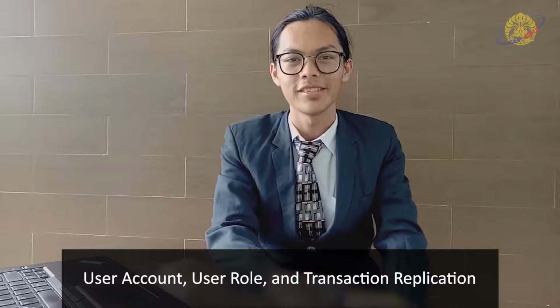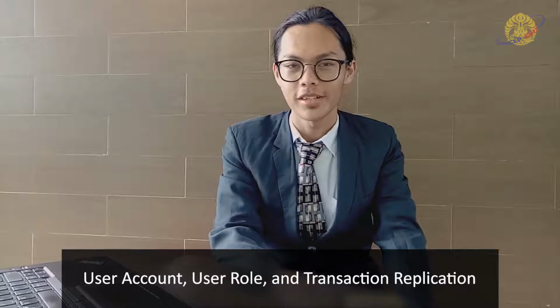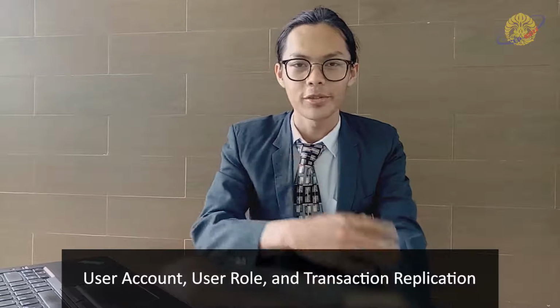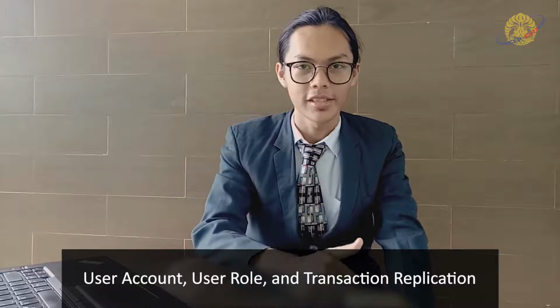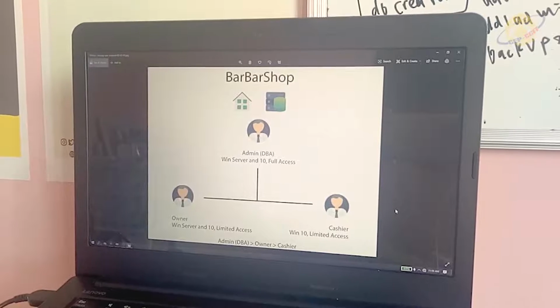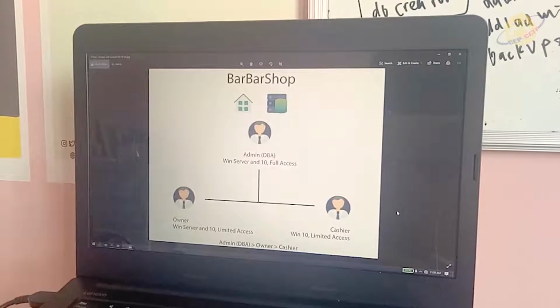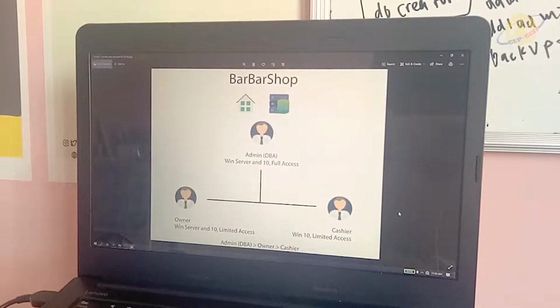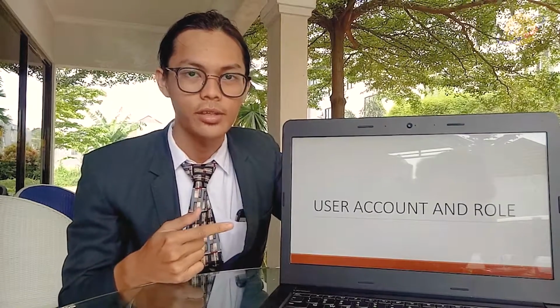Alright guys, my role is to configure user accounts and distribute replication between cashier and admin. This tutorial will be as fast as possible, so you must listen carefully to understand what the speaker is saying. I will create 3 accounts for admin, owner, and cashier. Each account has different characteristics, so this is the tutorial to create user accounts and roles.